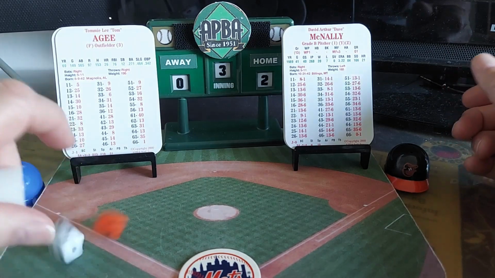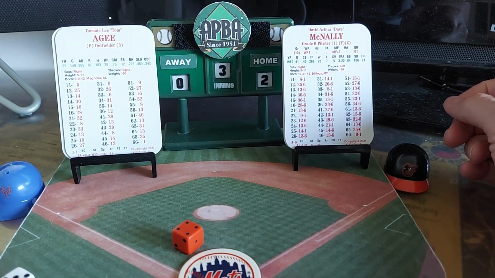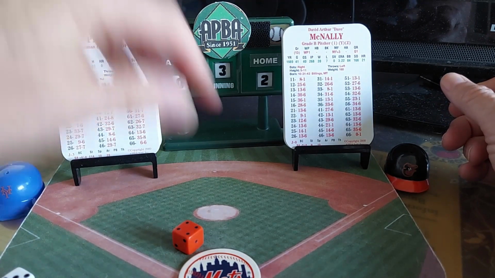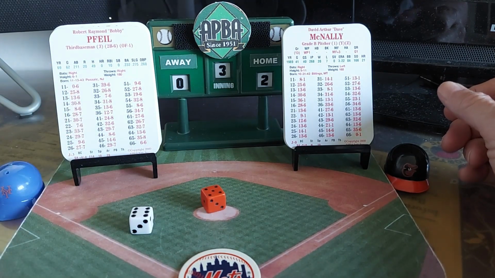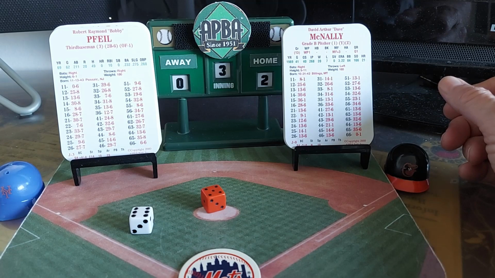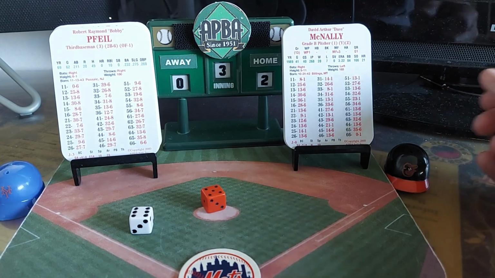Tommy Agee was also a strikeout victim his first time up. 4-3 is a comebacker, hit back to McNally. Throw to first. 2 outs. And now Bobby Pfeil is the batter. 5-6 is a swing and a miss, strike 3. 5 strikeouts for McNally. Go to the bottom of the third.